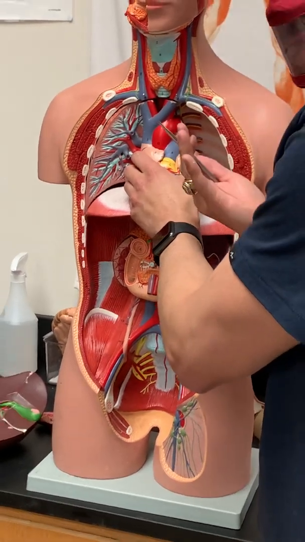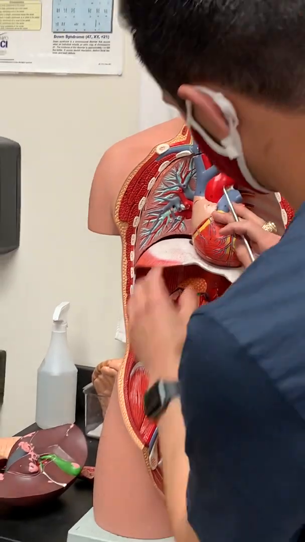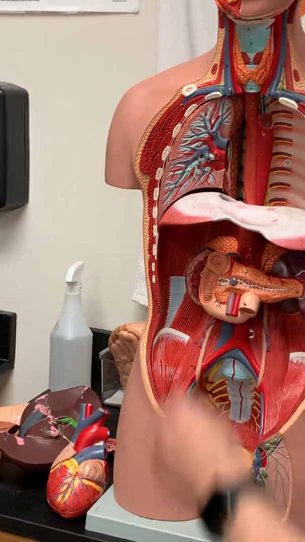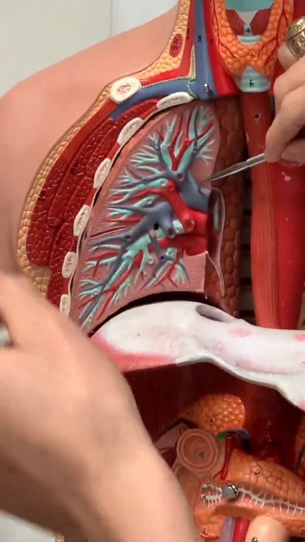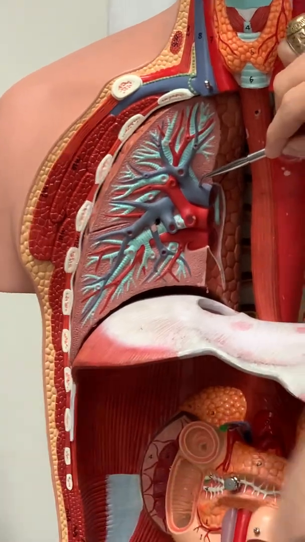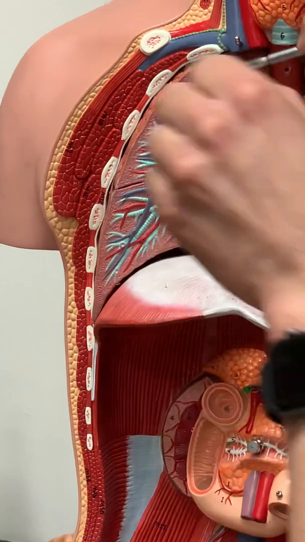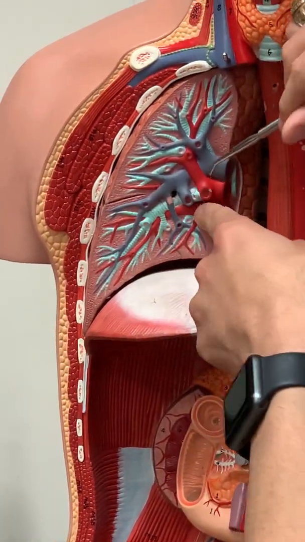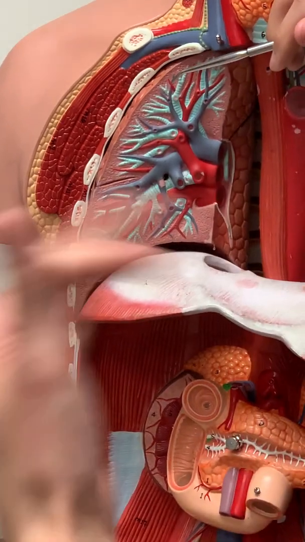Okay, so then how do we oxygenate the blood? Well, it has to go through the lungs. And what does it travel through? So first, it travels through the pulmonary arteries. Remember that arteries go away from the heart. So you have a pulmonary artery going here, blood goes into the lungs, gets oxygenated, and then the oxygenated blood comes back through the pulmonary veins, because veins go to the heart.